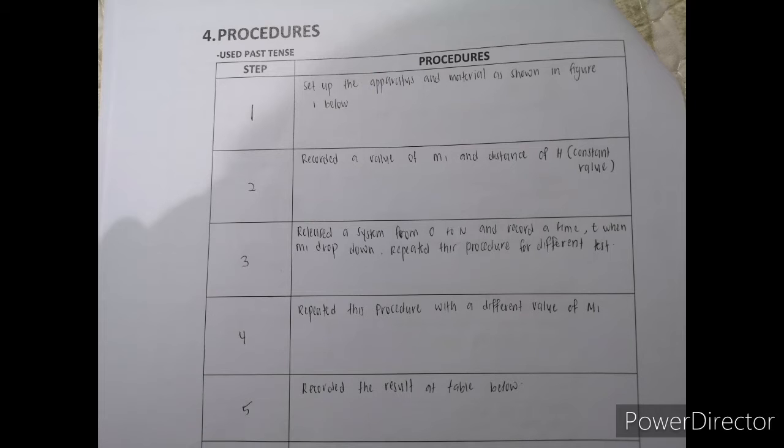Step 4, repeat this procedure with a different value of M1. And step 5, record the results in the table below.